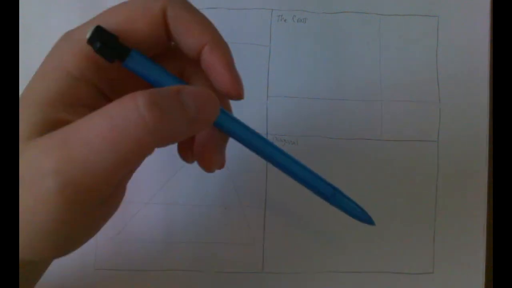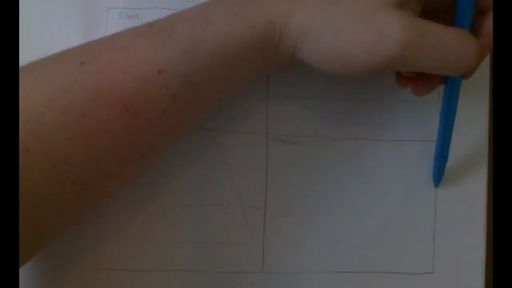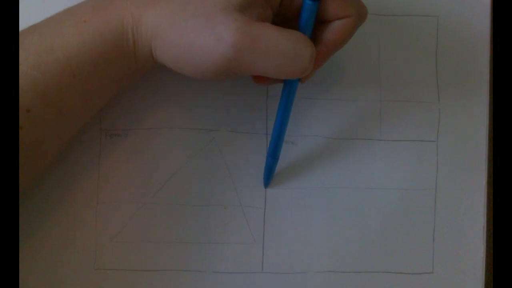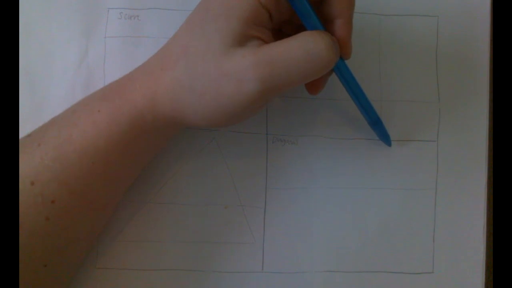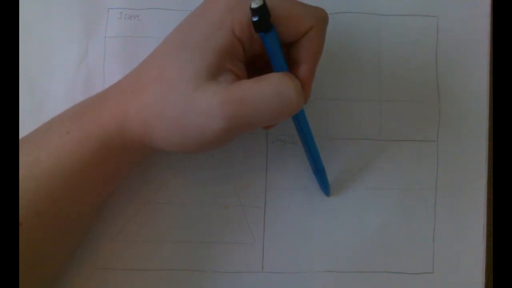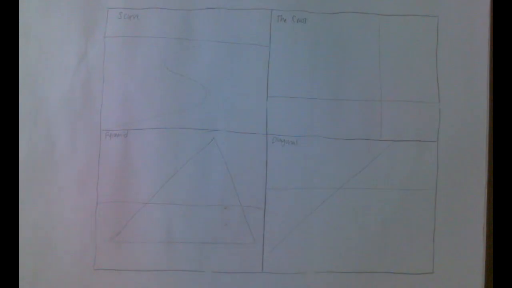And the last one is a diagonal. So one last time with my horizon. And experiment a little bit. Put the horizon in different places and see what you kind of like the most. So I'll put my diagonal that way. All right. So that's just the basic outline. That's the first little image on the examples for your instructions.